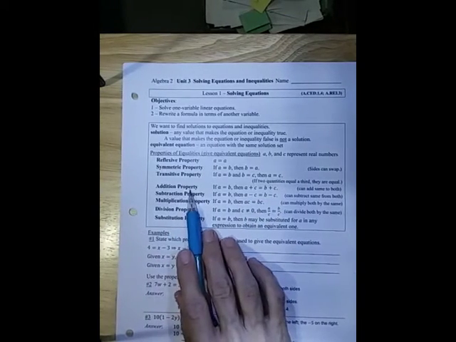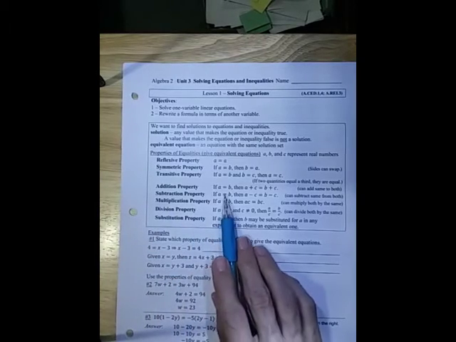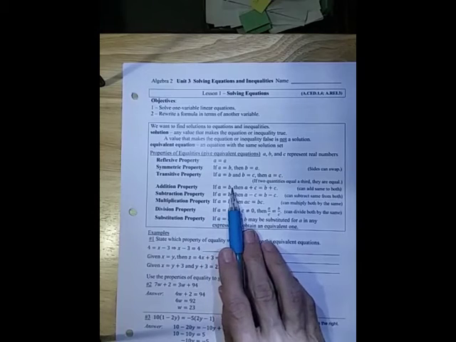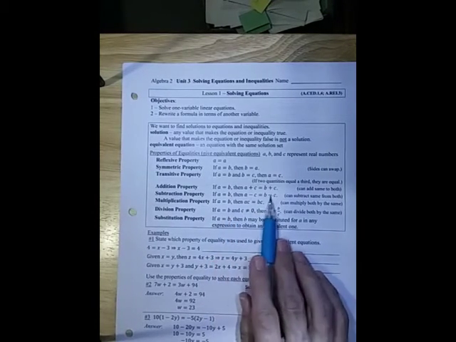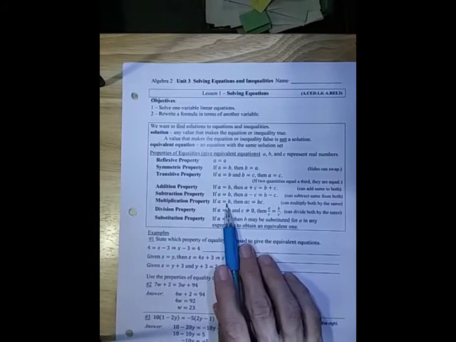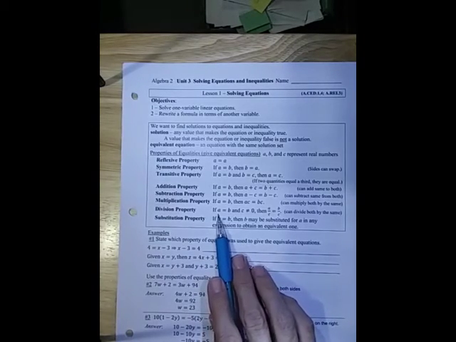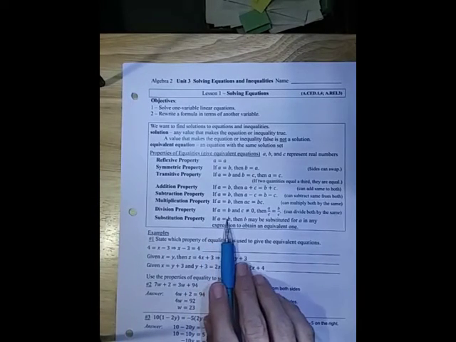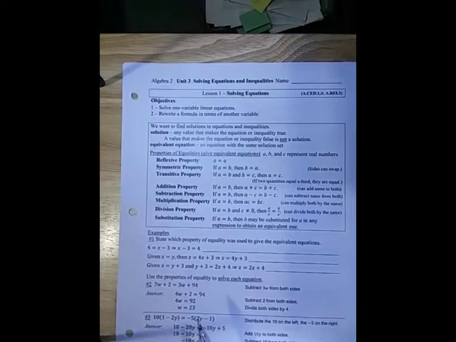The addition property, subtraction, multiplication, and division properties will be our primary properties. If you have a equals b, then you can add the same number to both sides, and they will be equivalent. You can subtract the same number from both sides, and this will be equivalent. You can multiply both sides by the same number, and they will both be equivalent. You can divide by the same number on both sides as long as you're not trying to divide by 0. And finally, if a is equal to b, wherever we see a, we can substitute b instead of that a.